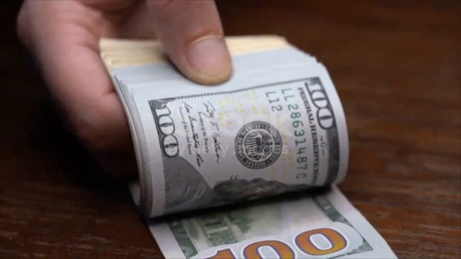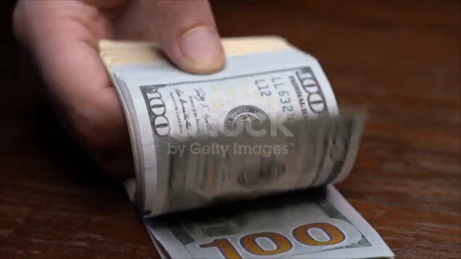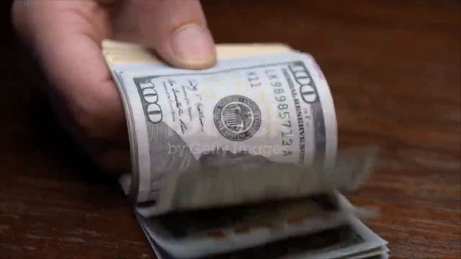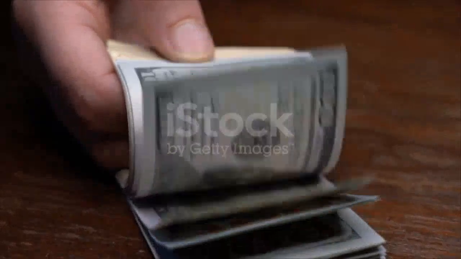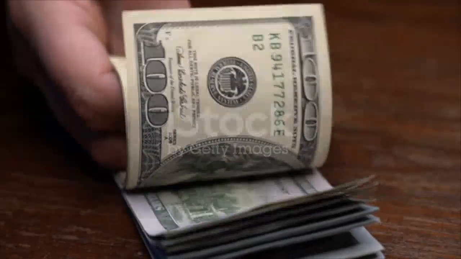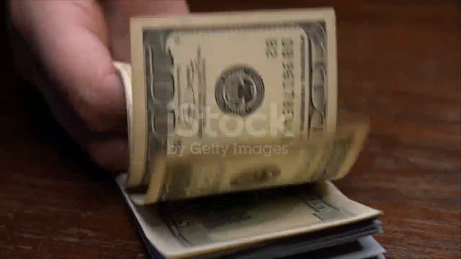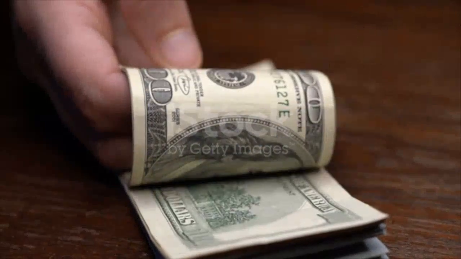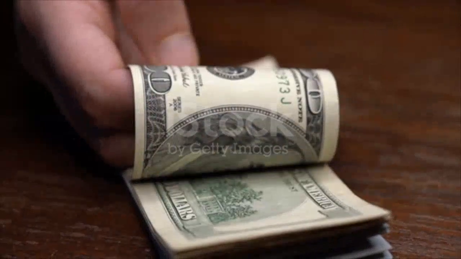Money laundering is big business. The United Nations Office on Drugs and Crime estimated the amount of money laundered globally in 1 year is 2 to 5% of global GDP. That is around 800 billion US dollars to 2 trillion US dollars.